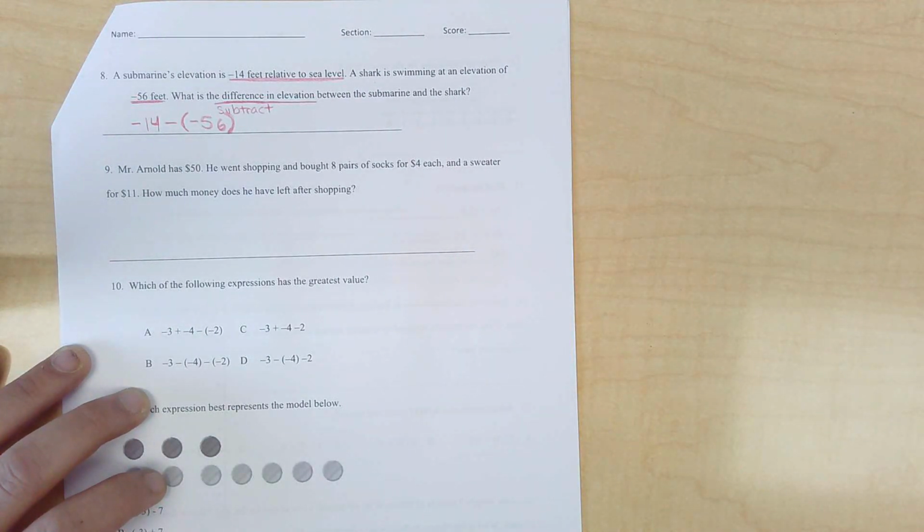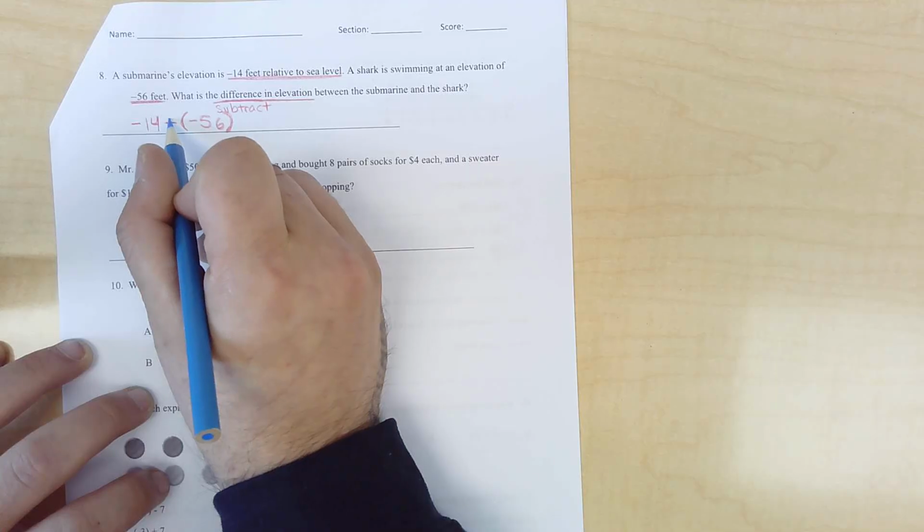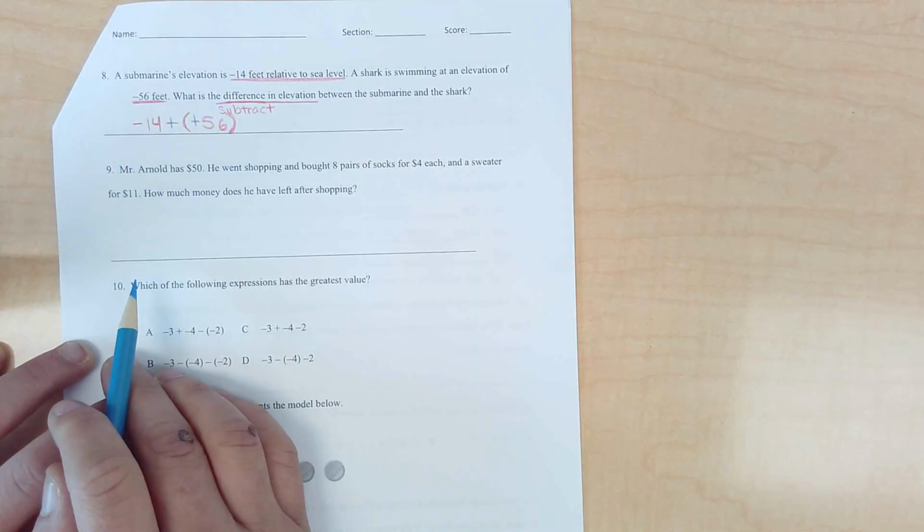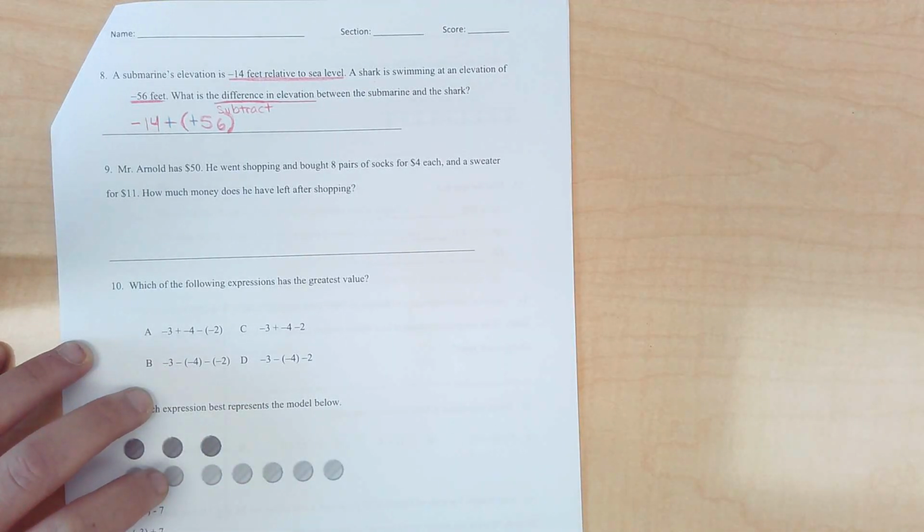Now, it's interesting because there's something we should be doing to that minus negative in parentheses. If you're saying that we have to add the inverse, then you'd be correct, okay?